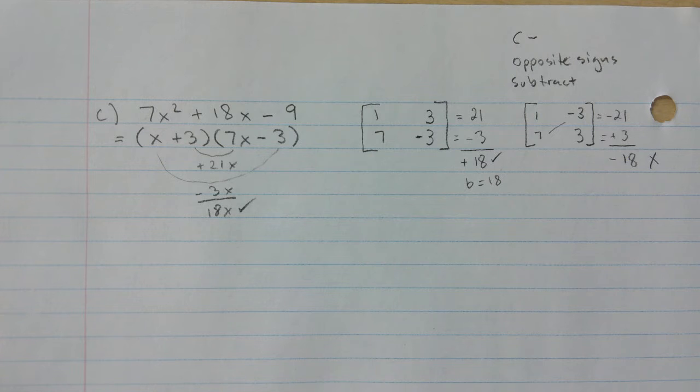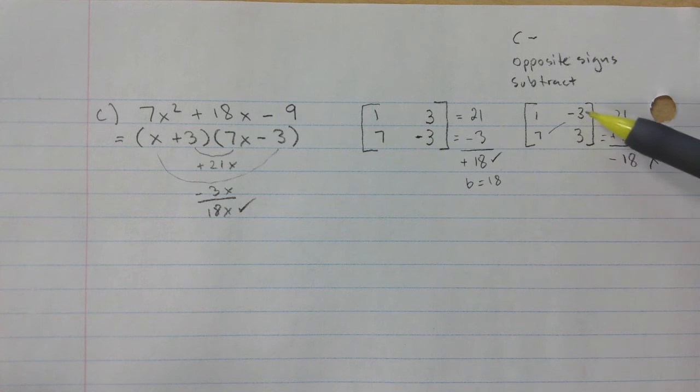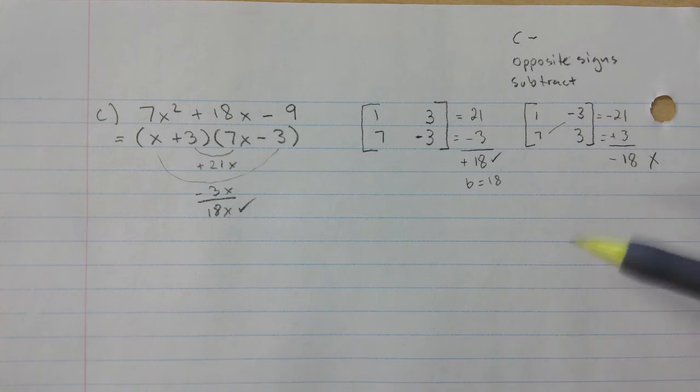Because if that doesn't add up, go back to the drawing board. You have to start over. Okay, something is wrong. So, Mr. Dixon, could I have tried 1 times negative 9 and then negative 1 times 9? Yeah, you could have, right? And it would have taken probably a little longer to get there.